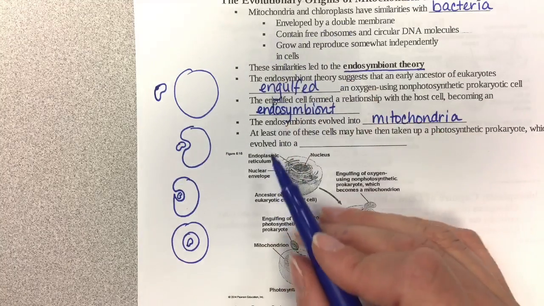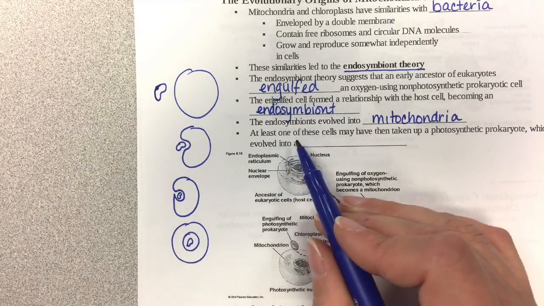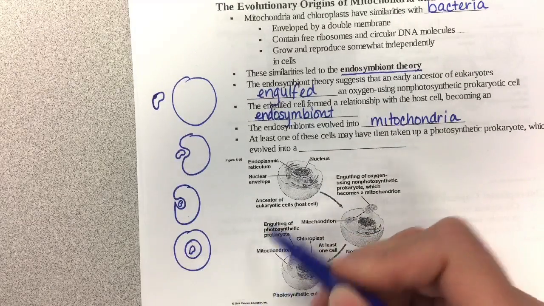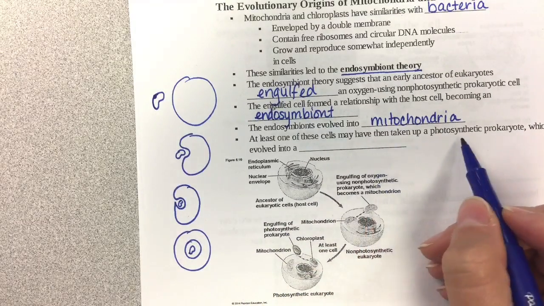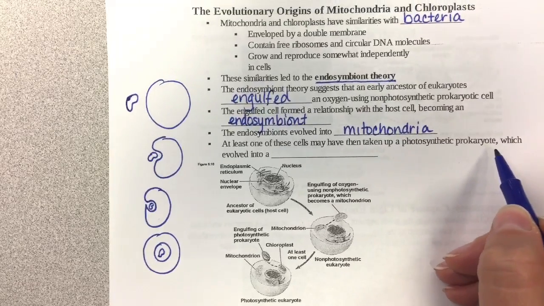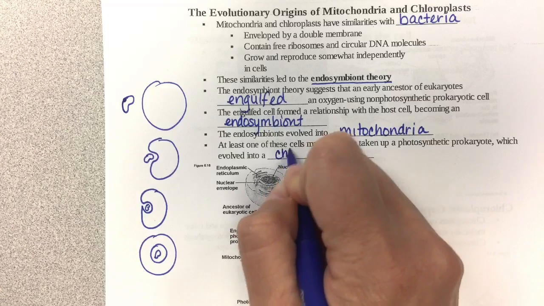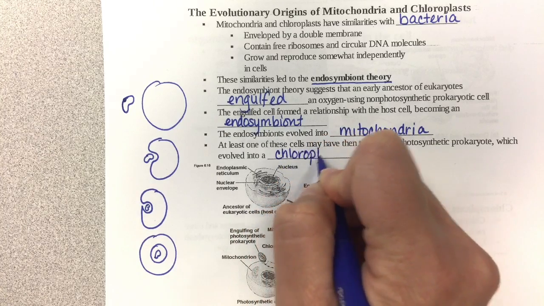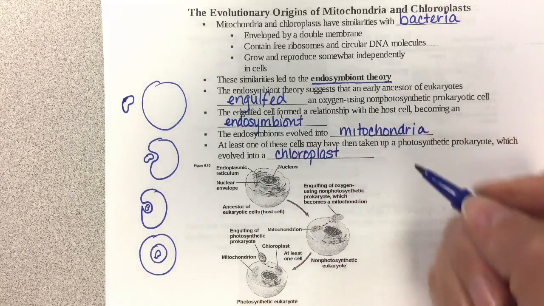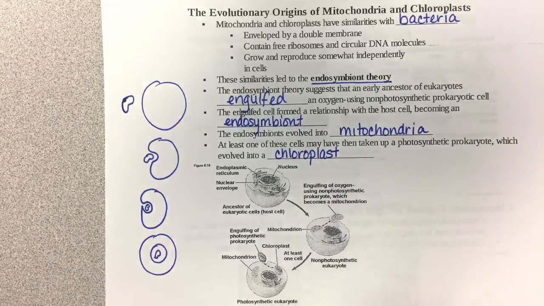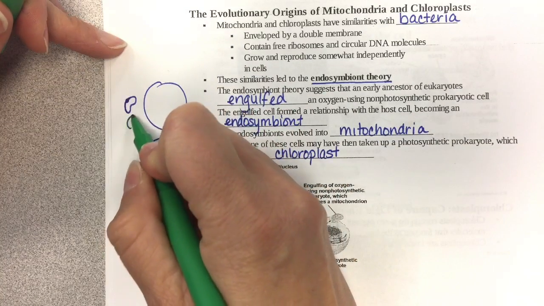To explain the chloroplast, her theory was that at least one of these cells that took up the mitochondria and have the mitochondria now, took up a photosynthetic prokaryote in a very similar manner, which then evolved into a chloroplast. So the chloroplast was once free living as well.